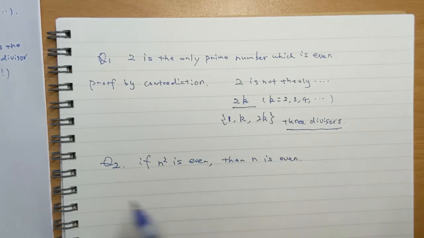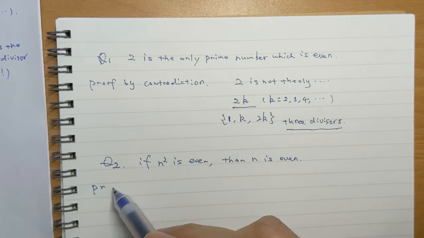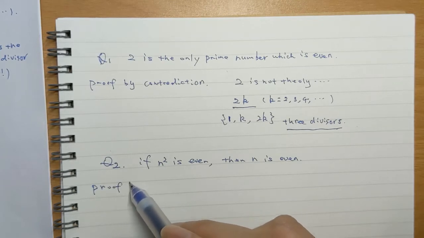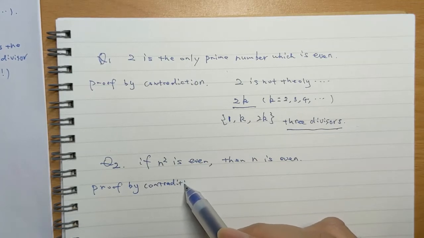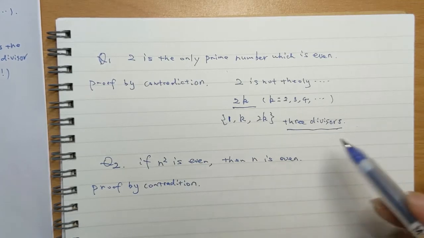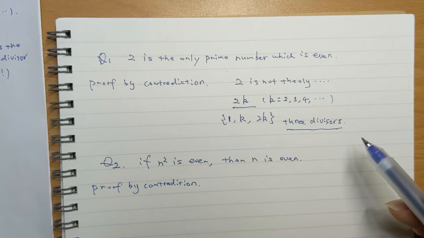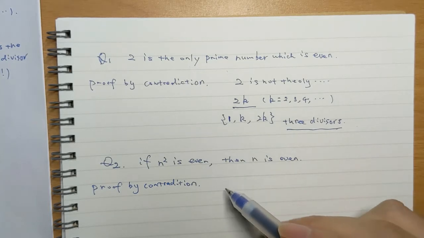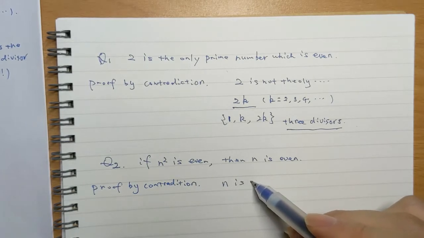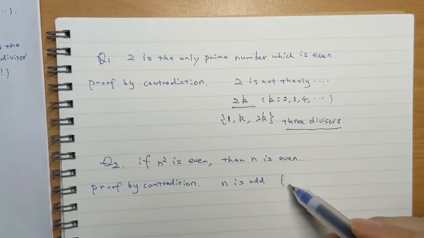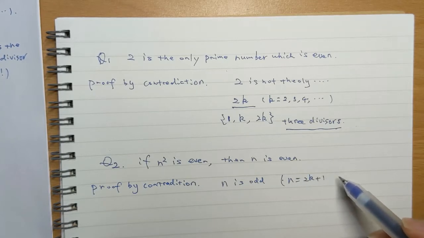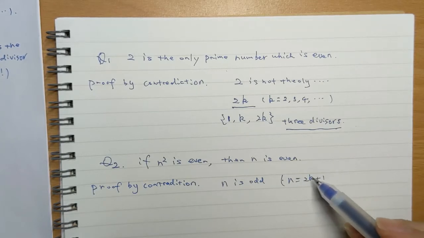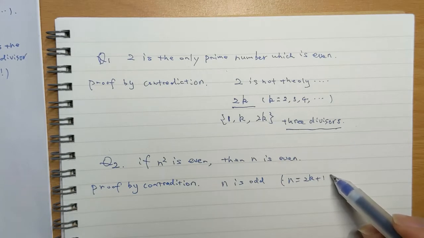Okay, let's do the proof using contradiction. Suppose that n is odd. So n can be written as 2k plus 1 for some integer k.